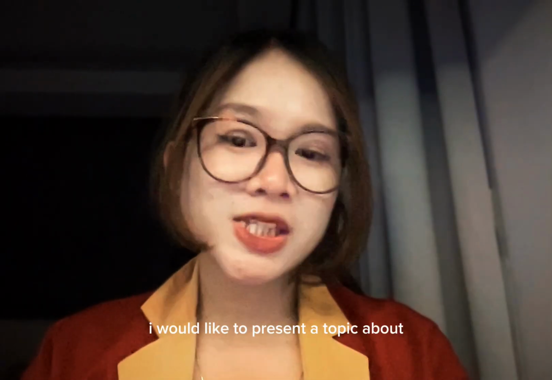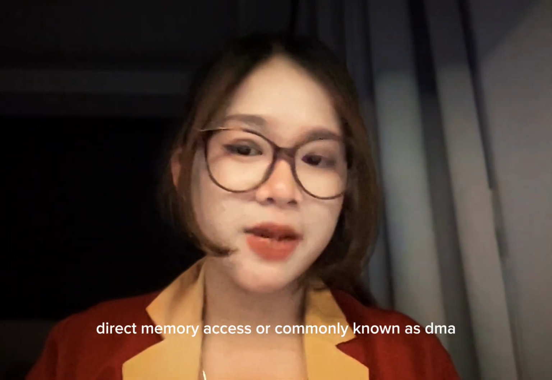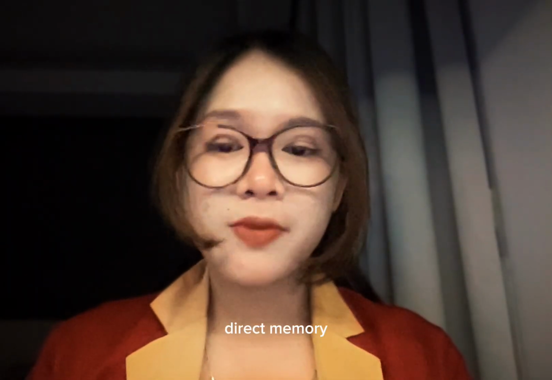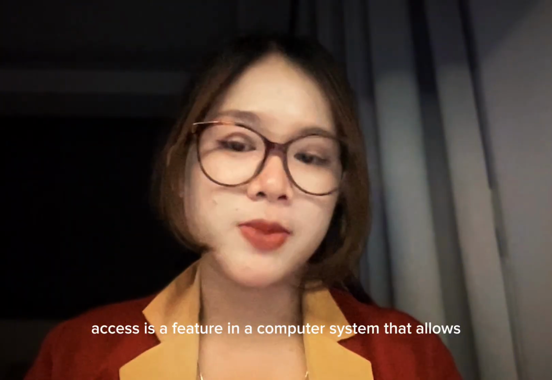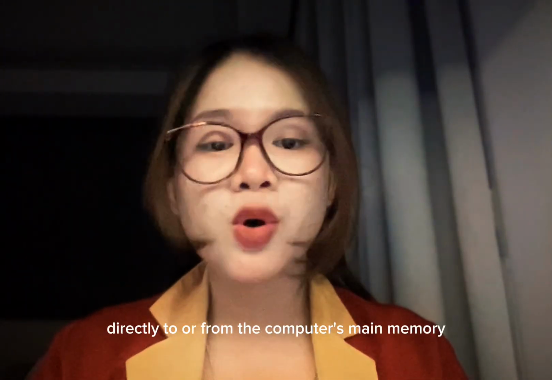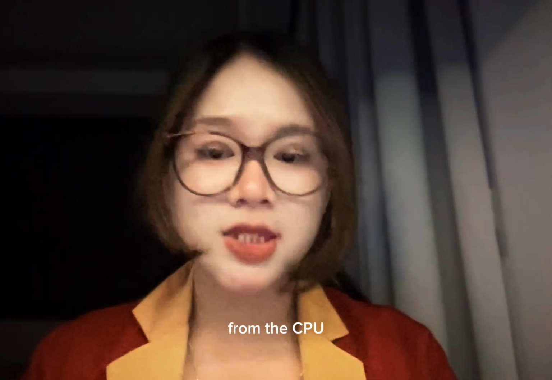Hello everyone, I would like to present a topic about direct memory access, or commonly known as DMA. First, let me explain what direct memory access is. Direct memory access is a feature in a computer system that allows certain hardware devices to transfer data directly to or from the computer's main memory without requiring continuous help from the CPU.